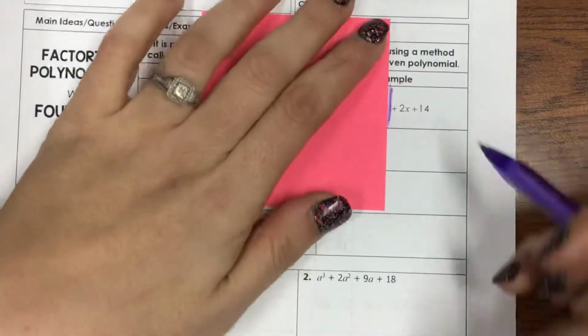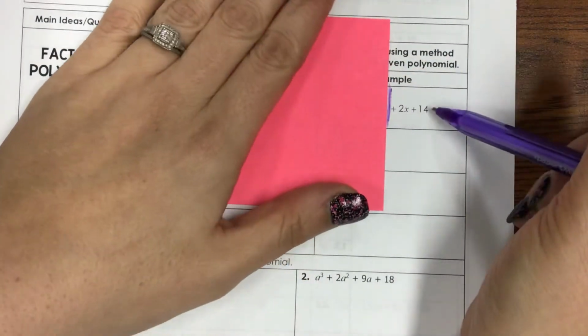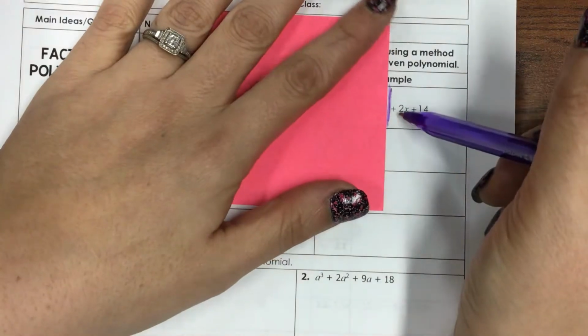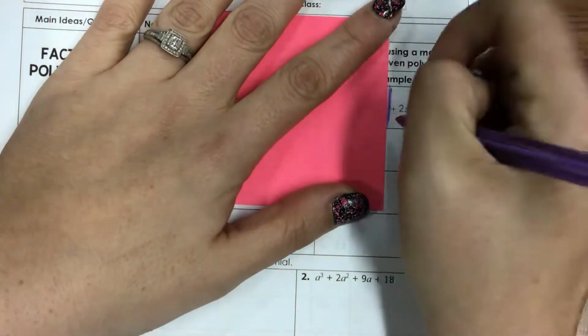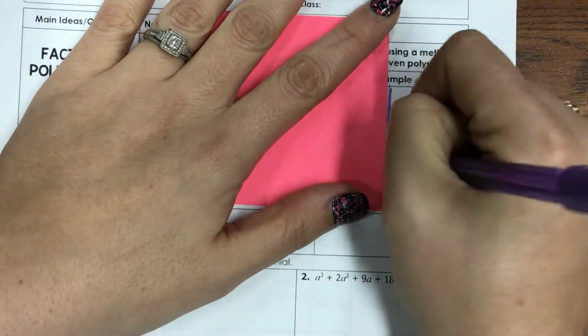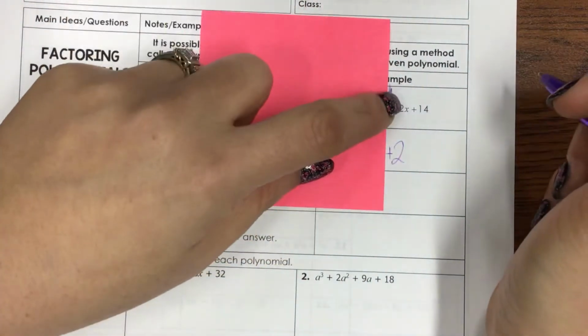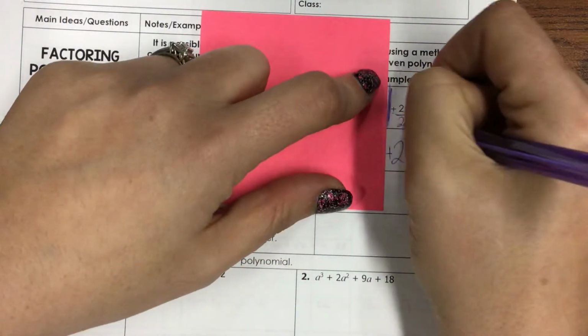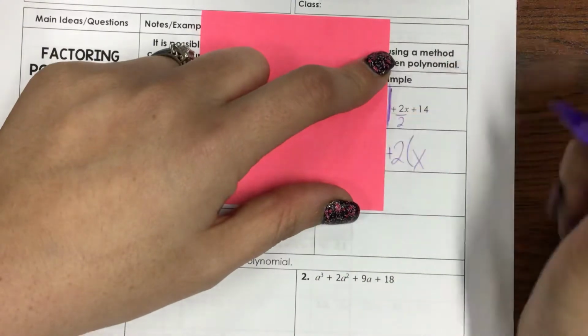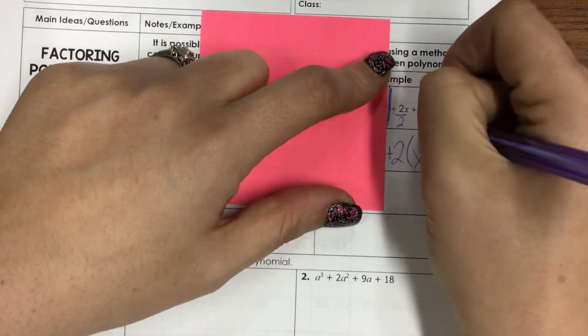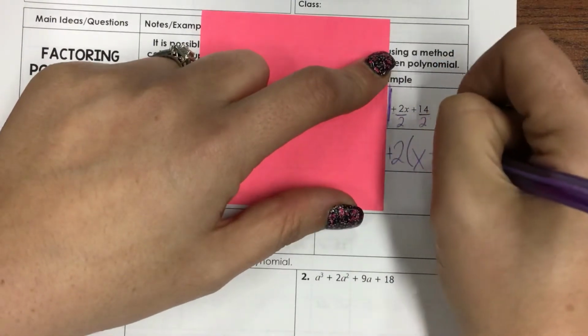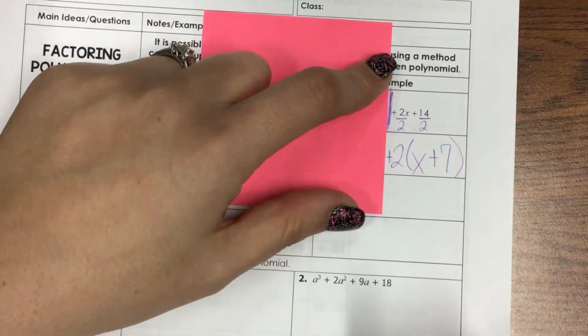my other side. If I look at these, both don't have variables, but both of these numbers are divisible by positive 2. If I do 2x divided by 2, I'm left with x. If I do 14 divided by 2, I'm left with 7.